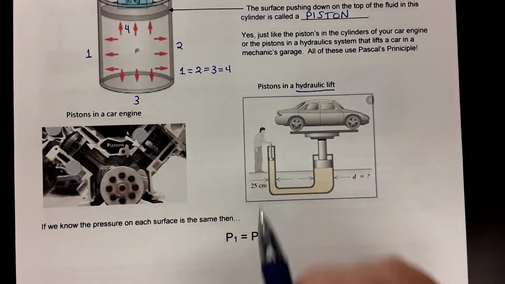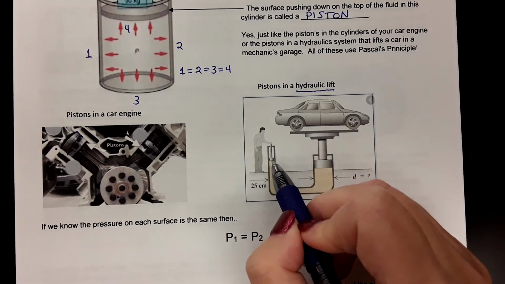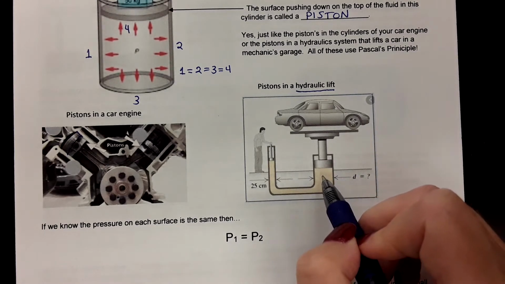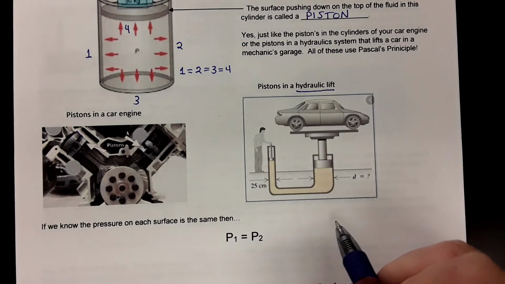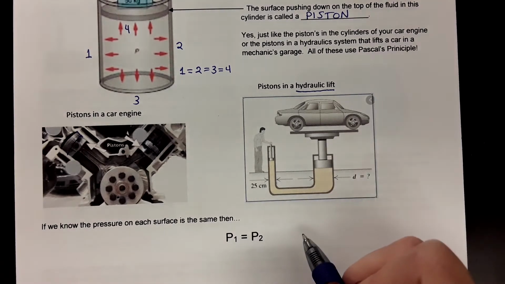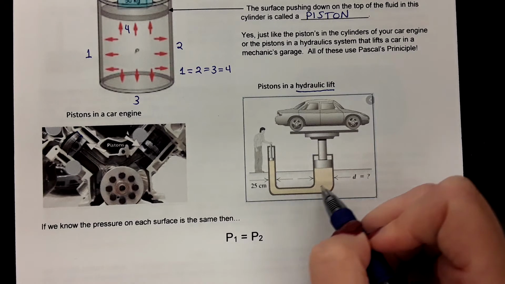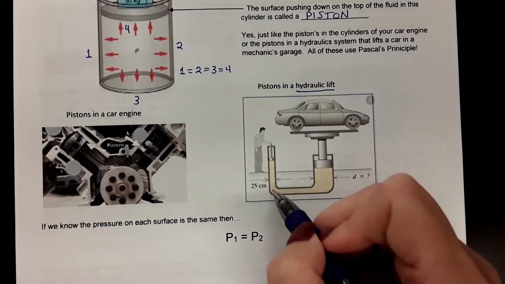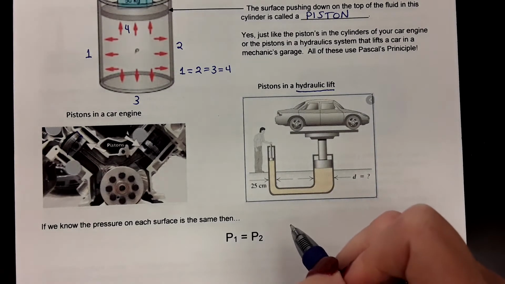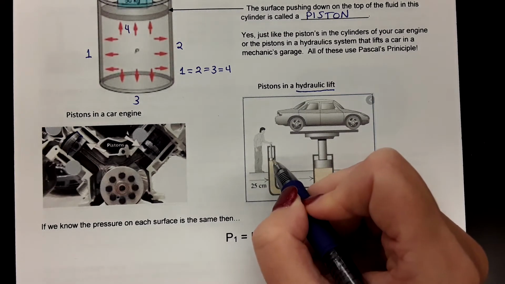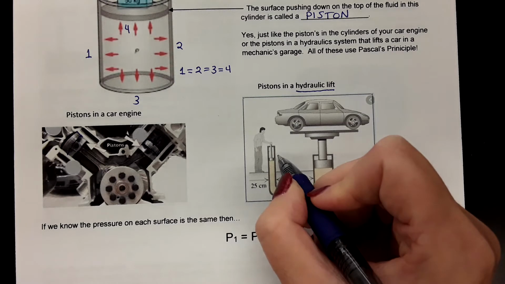We can push a little bit on the piston on one end of this funky container, and it actually will lift a large amount of weight on the other end. So what you have is a funky U-shaped container with fluid in it. Usually it's some kind of hydraulic oil. And you've got one side that is skinny and has a small surface area.